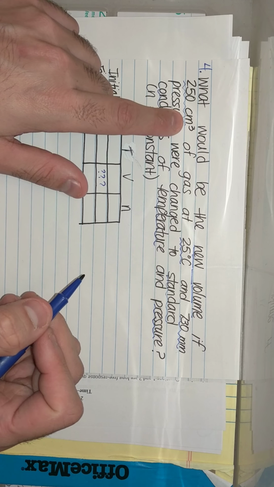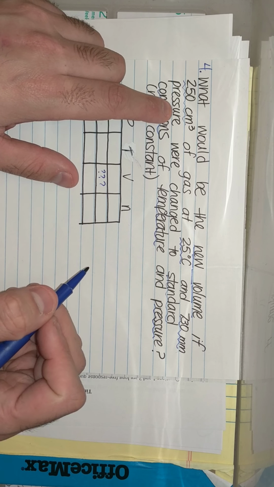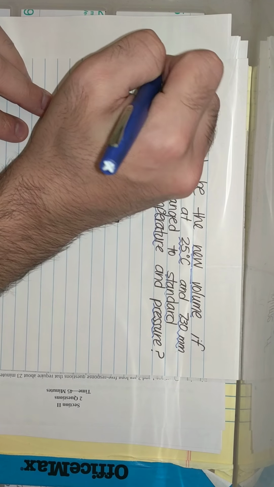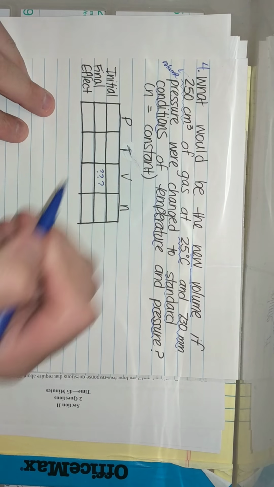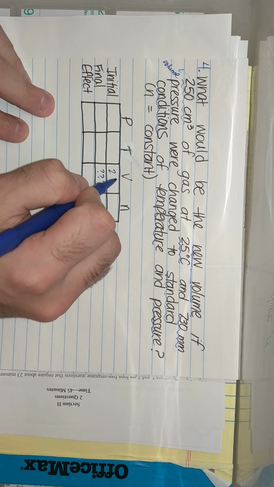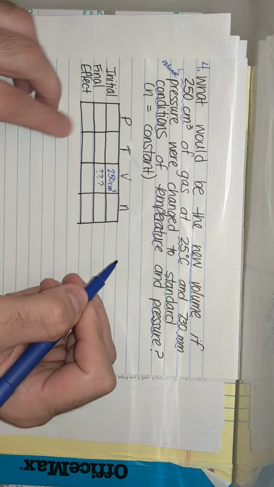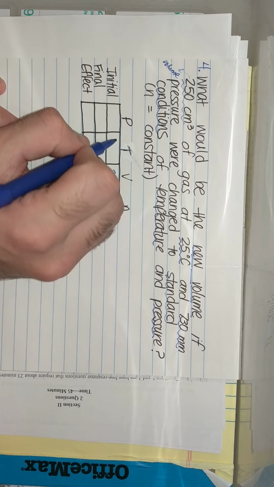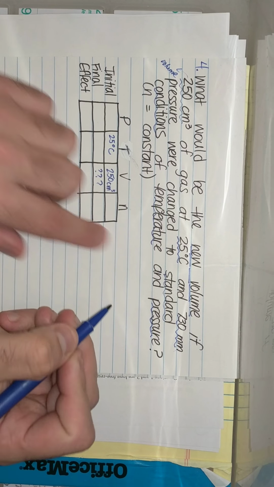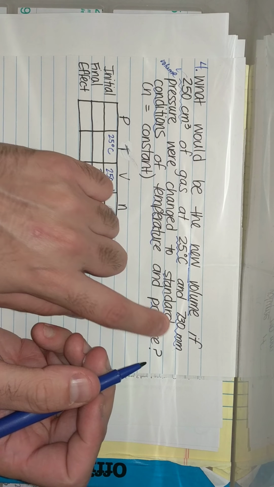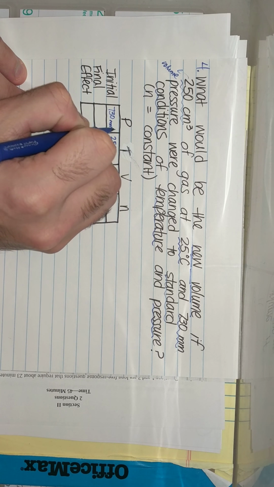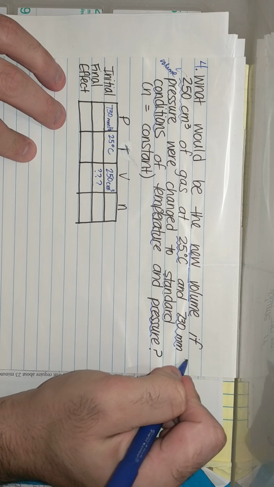If 250 centimeters cubed of gas, so it's telling me that my gas is originally at 250 centimeters cubed. And remember, centimeters cubed is a volume. So I'm going to write that here. 250 centimeters cubed of gas at 25 degrees Celsius. So we know that degrees Celsius is a temperature. That's my initial temperature. And it's at 730 millimeters of pressure. So that's my initial pressure, 730 millimeters. And when we say 730 millimeters, we mean millimeters of mercury. It's kind of assumed here.